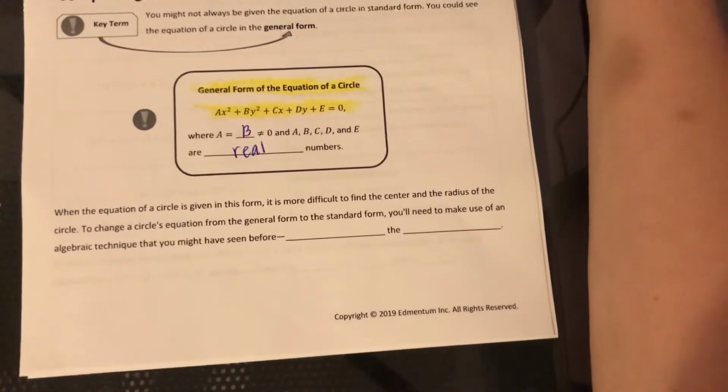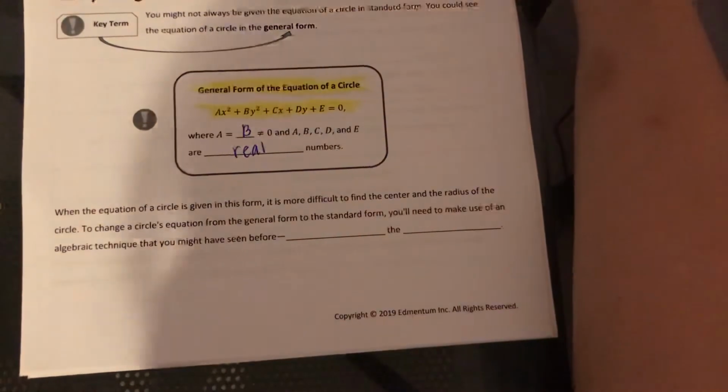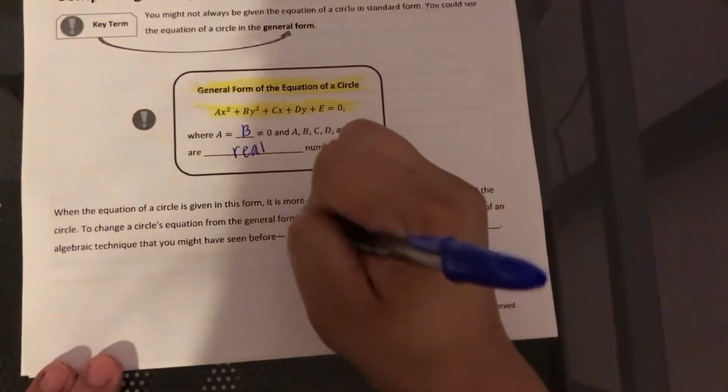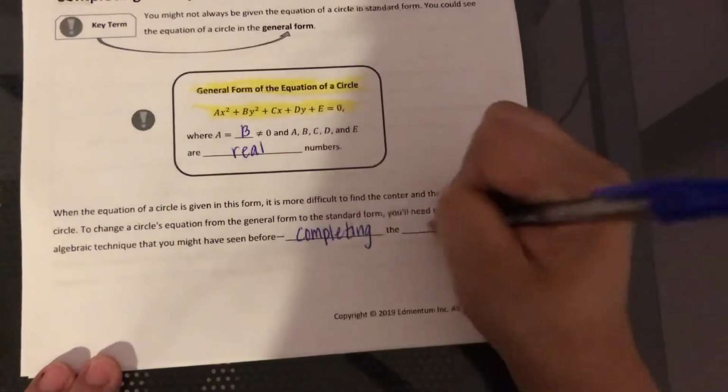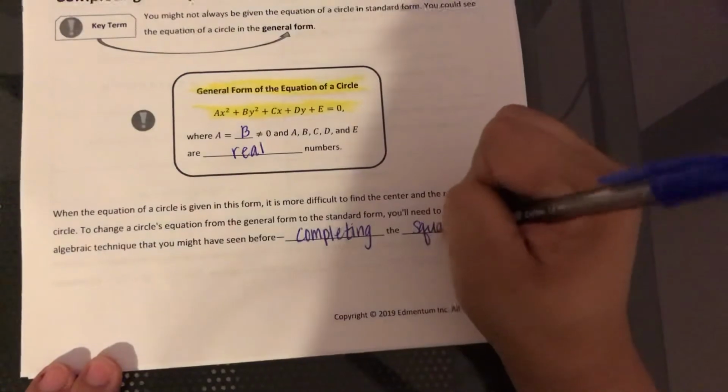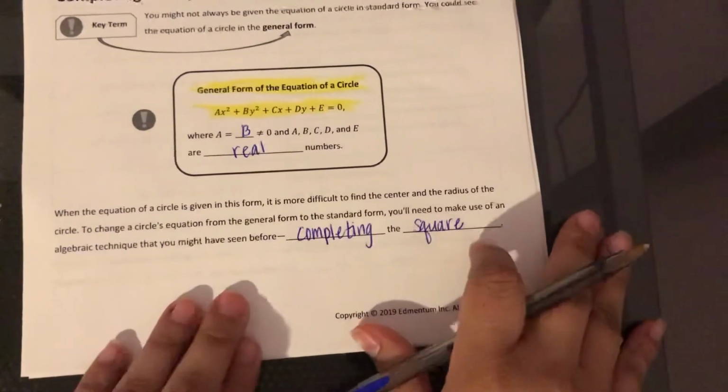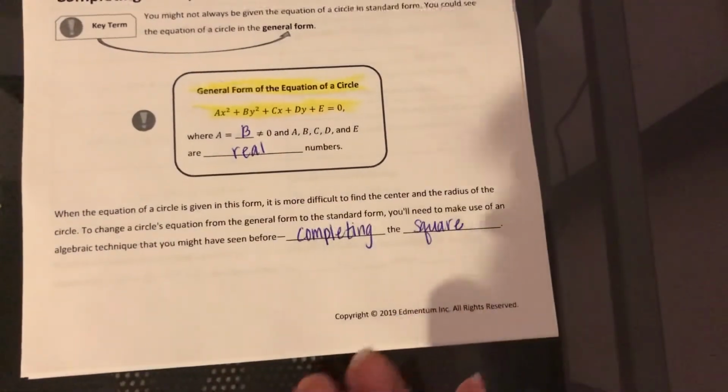When the equation of a circle is given in this form, it is more difficult to find the center and the radius of the circle. To change the circle's equation from general form to standard form, you will need to make use of an algebraic technique you may have seen before. This is called completing the square. Okay, so that is it for that one.